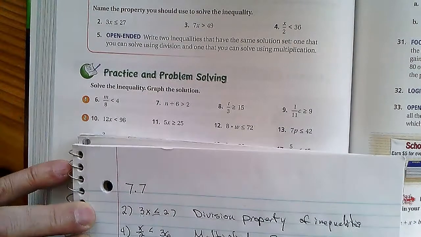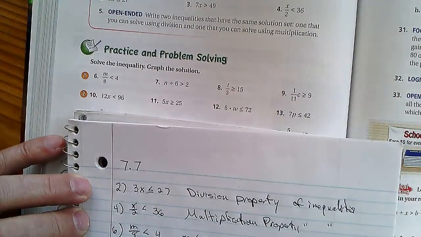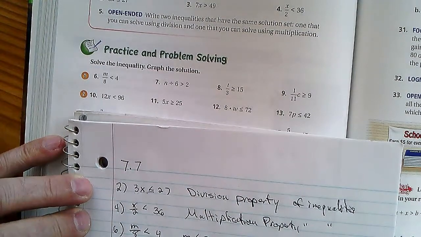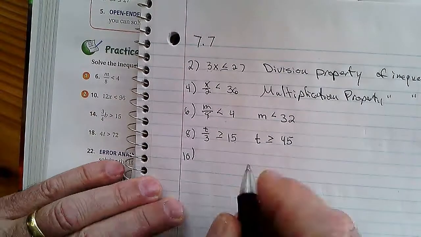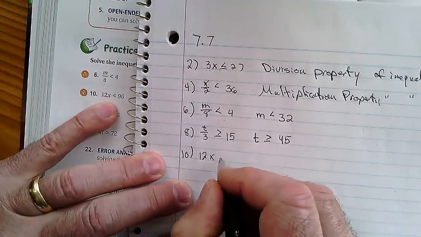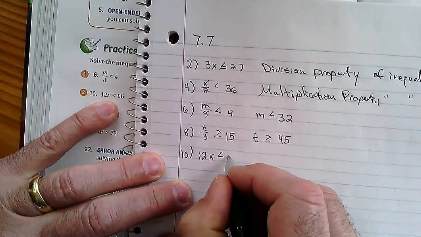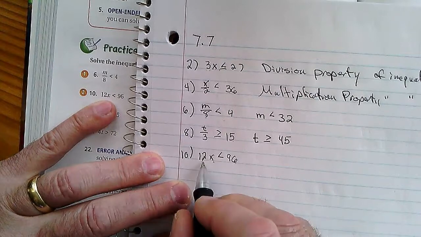Number 10, it's going to get hard to see. So that'll work. 12x is less than 96. So I have to divide both sides by 12.